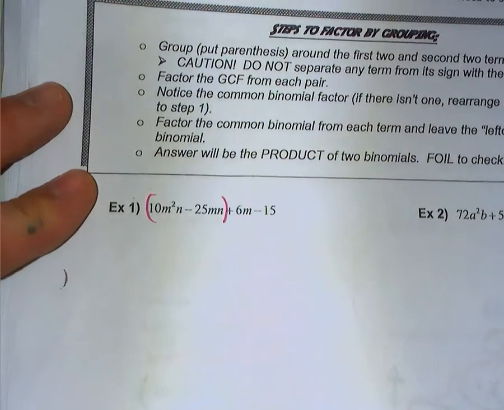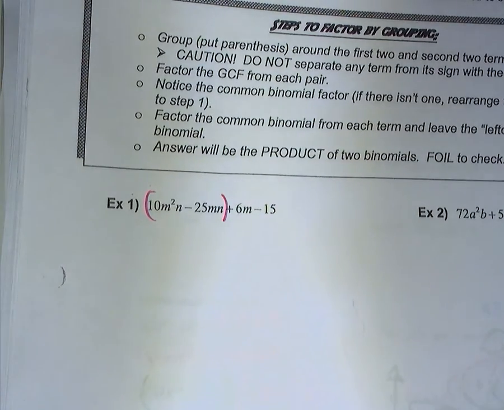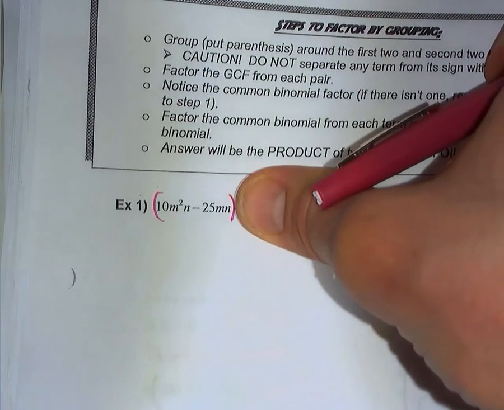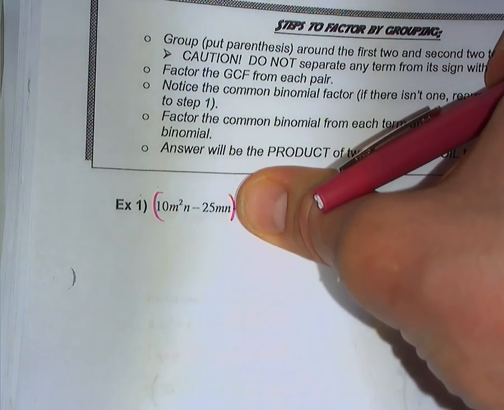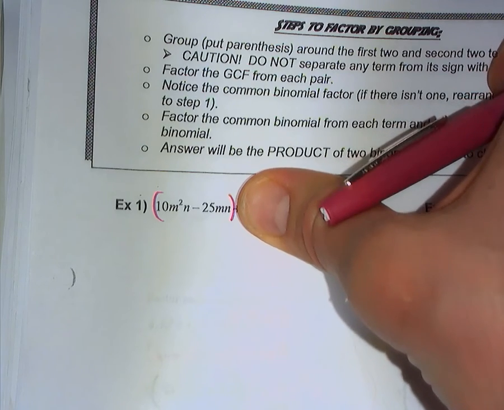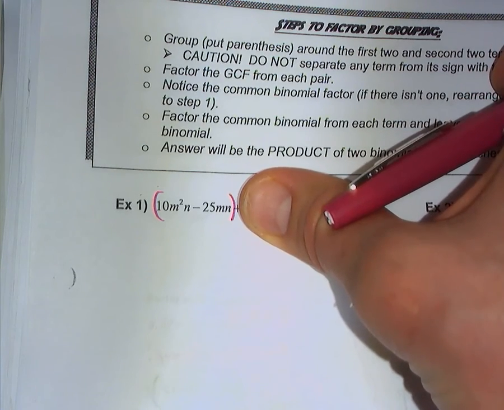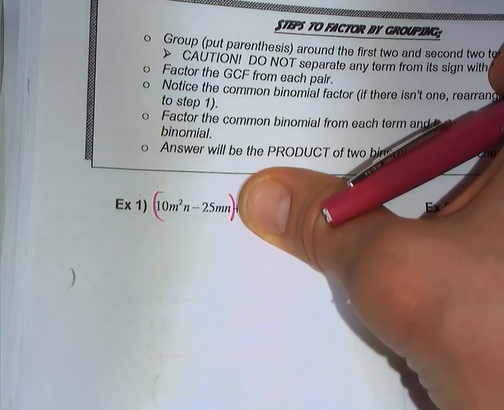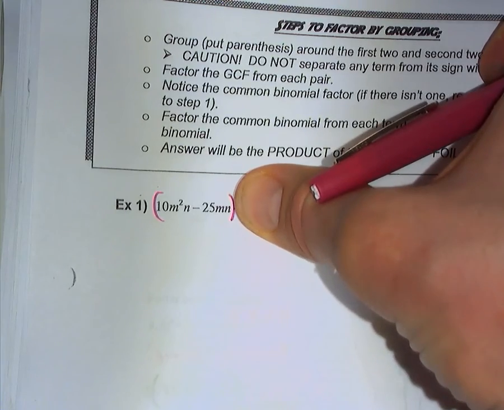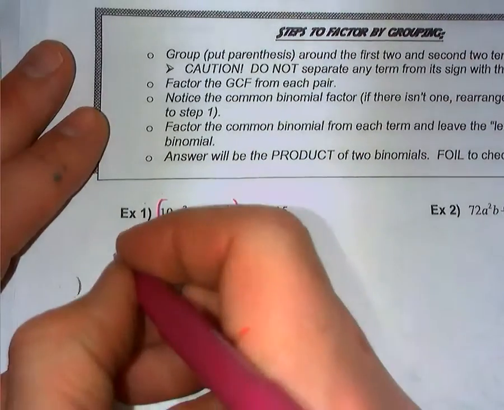And we're going to take out the GCF. What do they have in common? So as I take a look, 10m squared n minus 25mn. What's the numbers and what's the variables? JP, what's the numbers? 5. Yeah, I can take a 5 out.